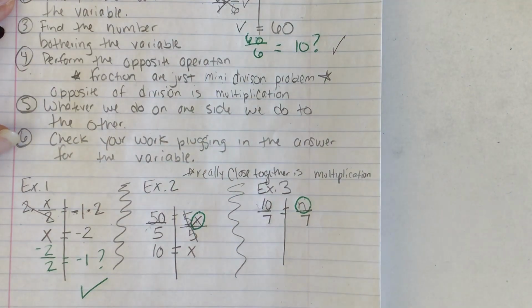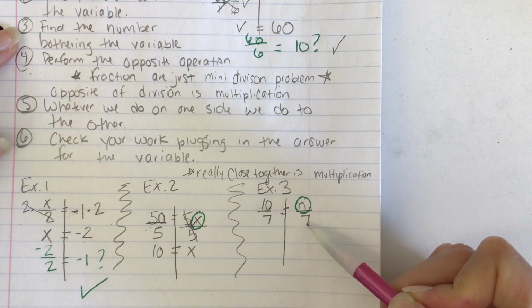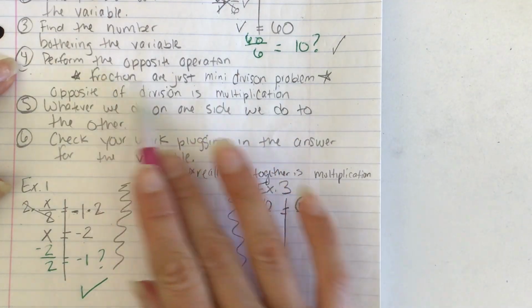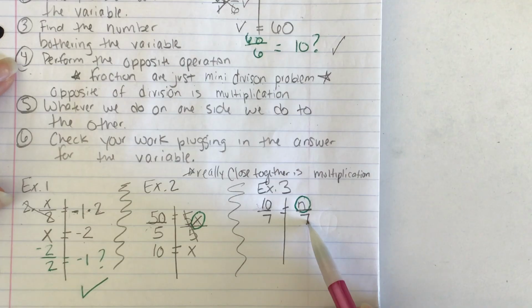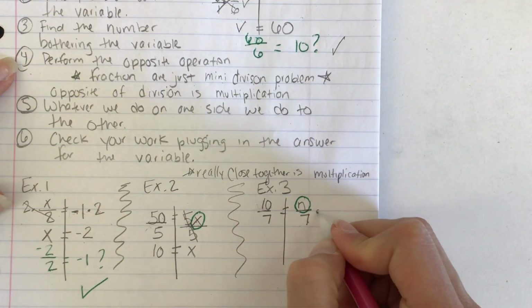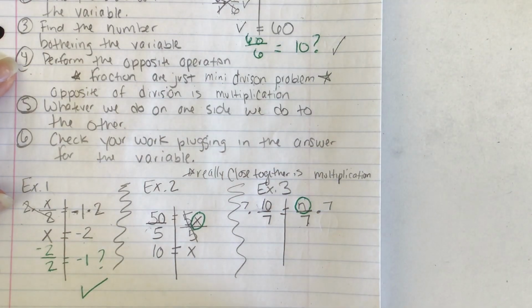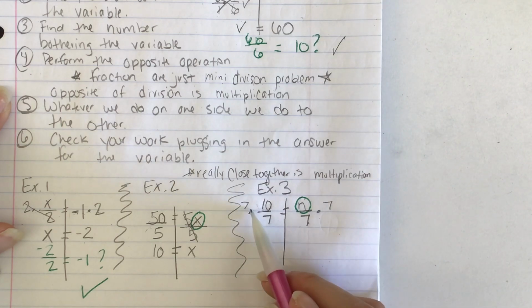N is like, I don't want to be bothered. We're going to find the number bothering the variable. 7 is bothering our variable. With what operation? Remember, fractions are just mini division problems, so this is division. We need to do the opposite of division, which is multiplication. We need to multiply by 7 on both sides. And whatever we do on one side, we also do to the other.